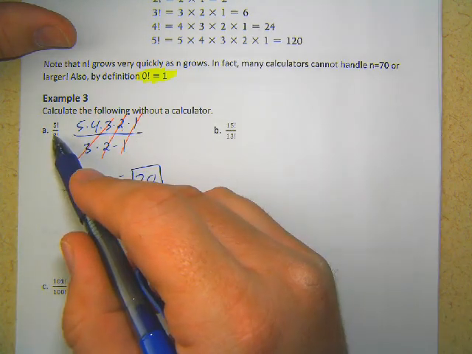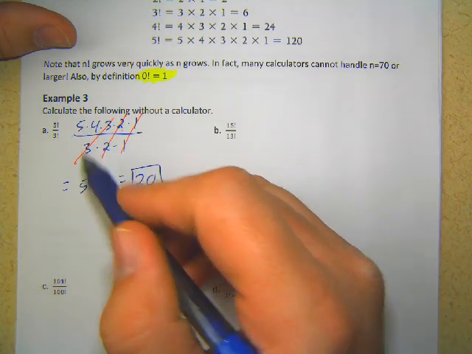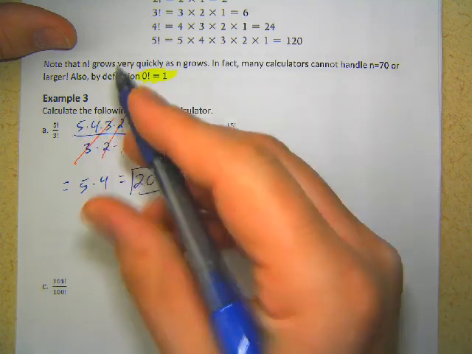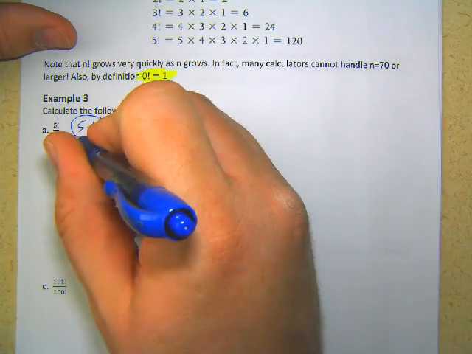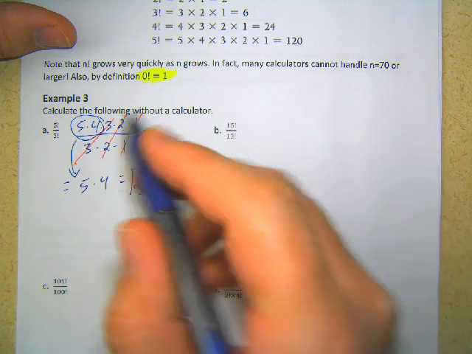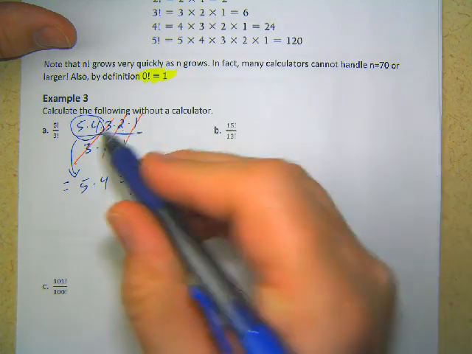Here they're just starting at different first numbers, one starting at 5, one starting at 3. So anything that's above 5 is what we actually multiply. Here we didn't have 5 times 4, we had to multiply the 5 times 4. Everything smaller we didn't worry about.